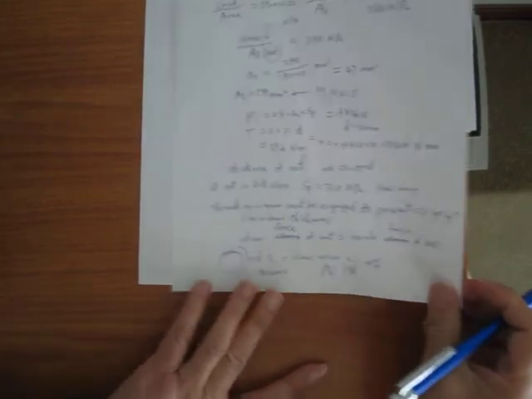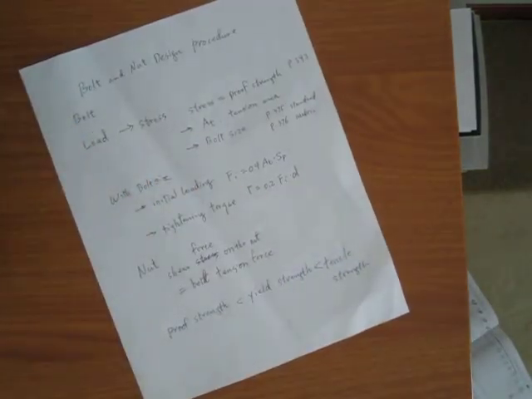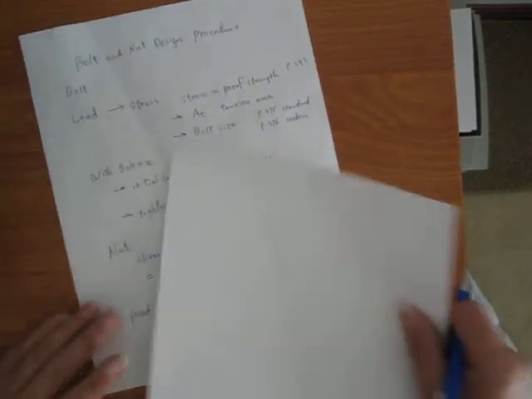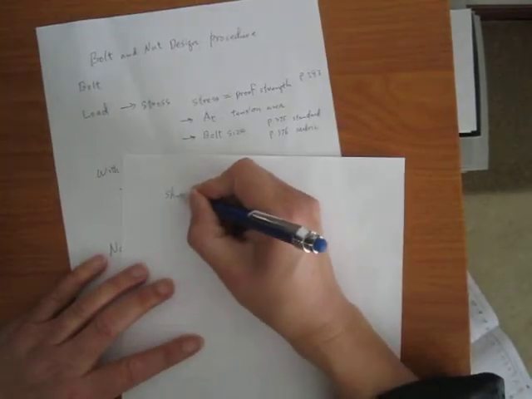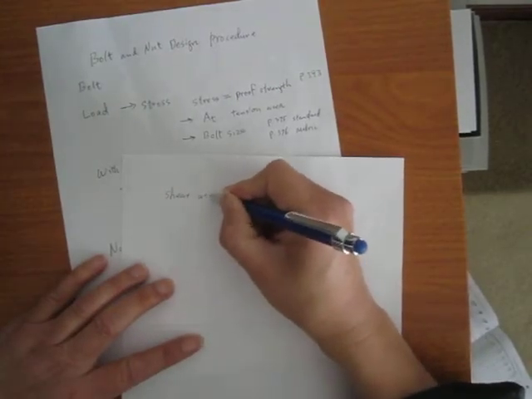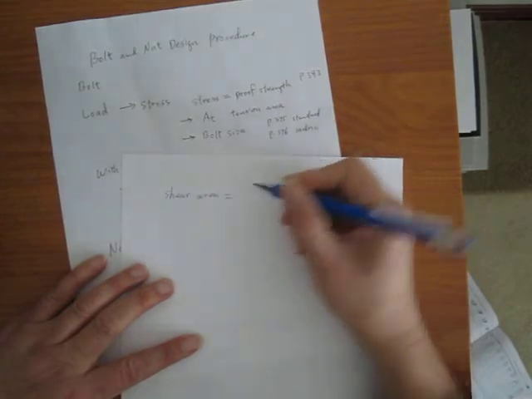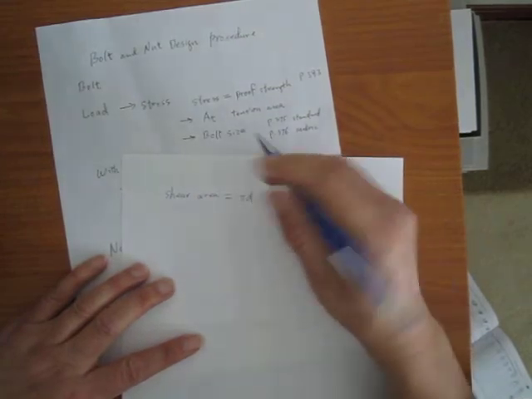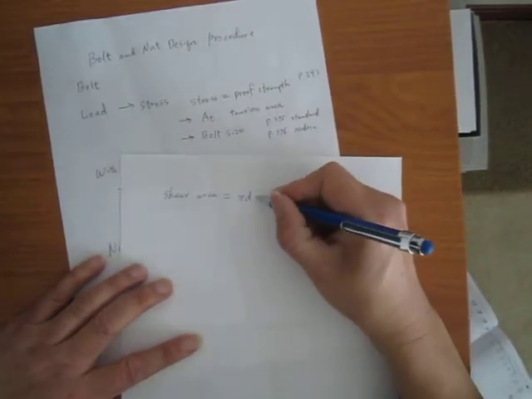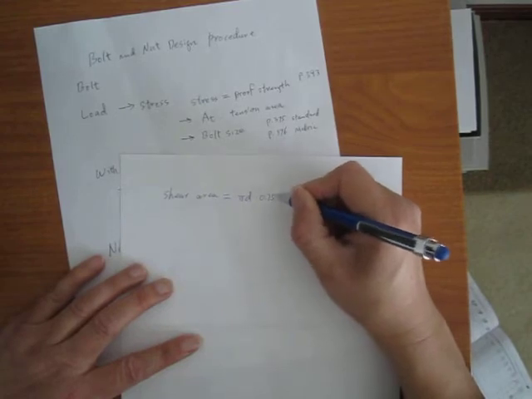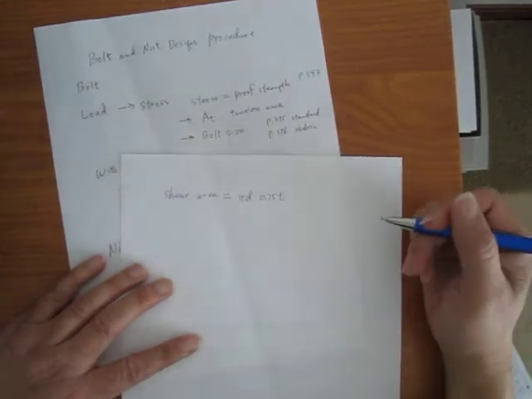So the shear area is equal to pi d, circumference, times 75% of the thickness that is engaged.